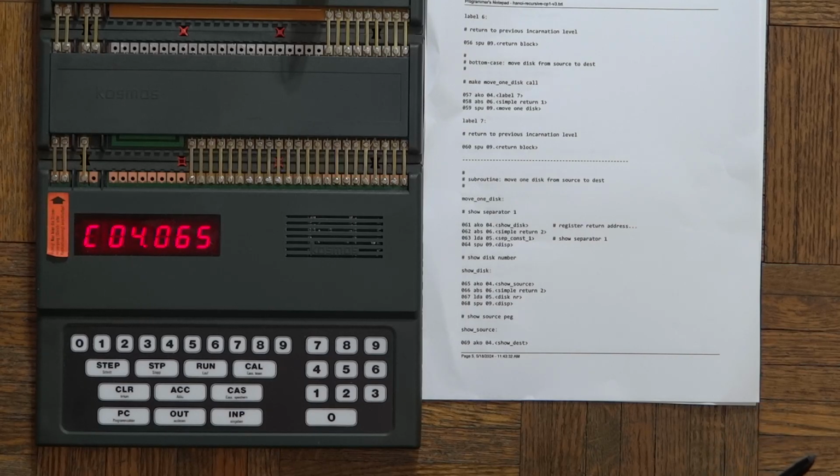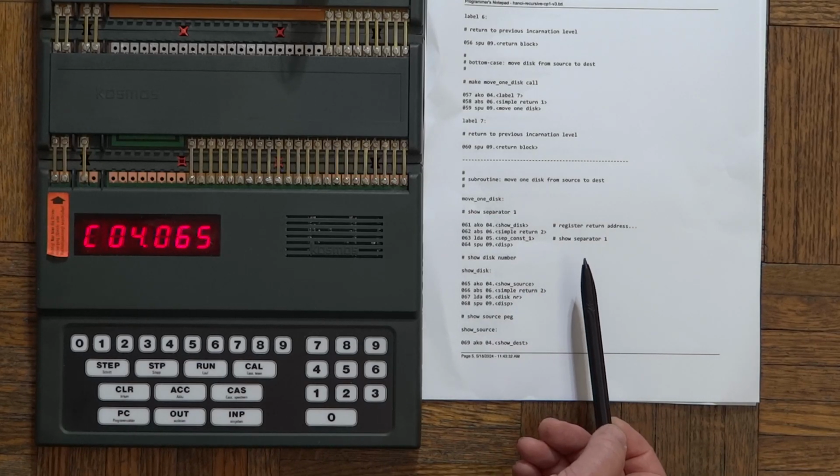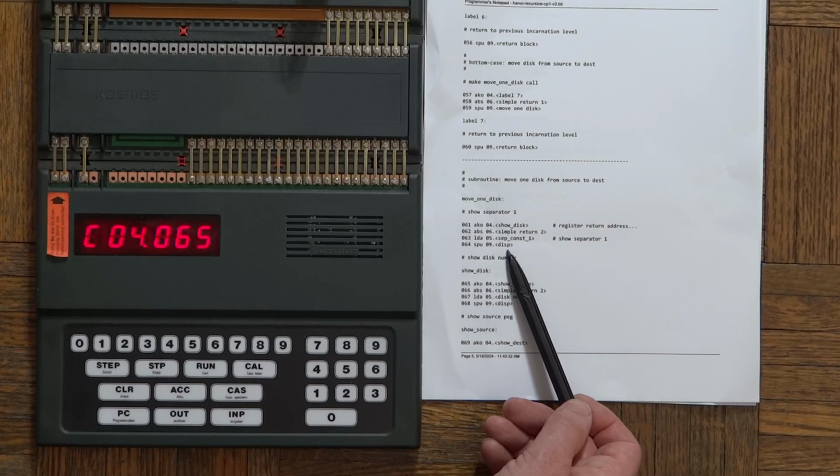Because we will print it as 1 and then 0, 0, 0, 0, 0 and then 1 again. So this is why we have this routine here, disp, basically, which outputs the current accumulator value to the display, but also puts in that separator on the screen.